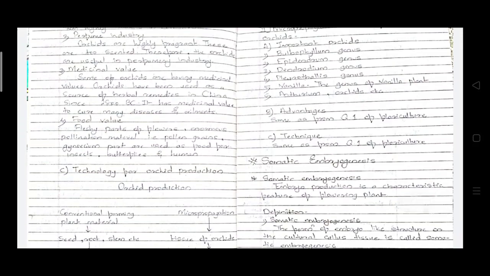The explant means the part of the plant which is grown on the nutrient medium. Then the next technique is sterilization. So sterilization of the plant material as well as the instruments is a very important task. Then in the sterile condition we can inoculate these explants on nutrient medium.